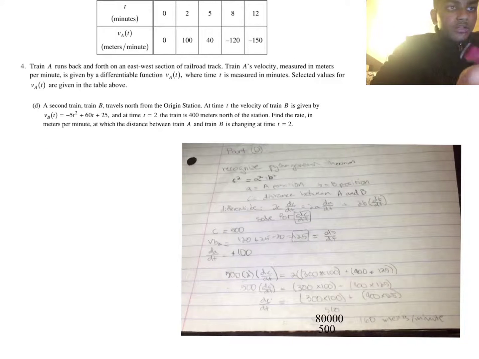Okay, now we move on to part D. Here's how it goes. It says a second train, B, travels north from origin station. At time t, the velocity of train B is given by VB of t equals minus 5t squared plus 60t plus 25.